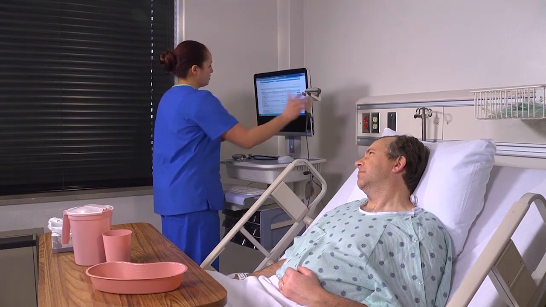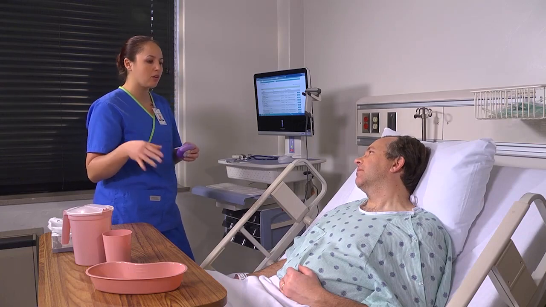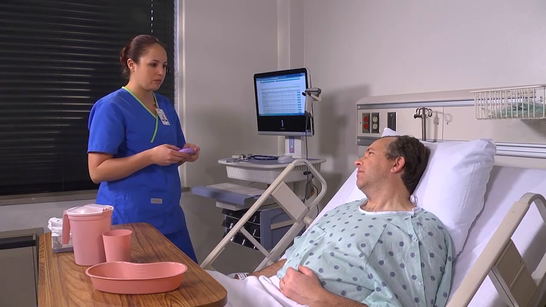The inhaler is a handheld device that delivers a measured dose of medication to the airways. A dry powder inhaler, or DPI, delivers this medication as a fine powder rather than an aerosol or mist.